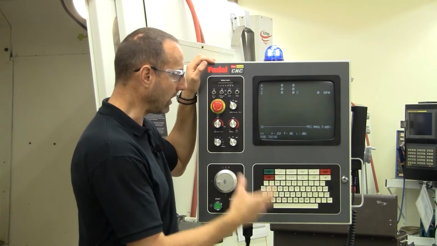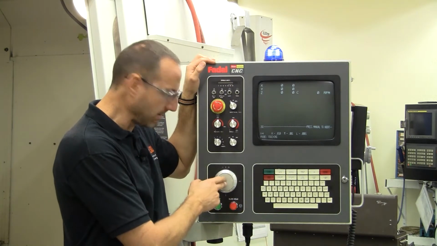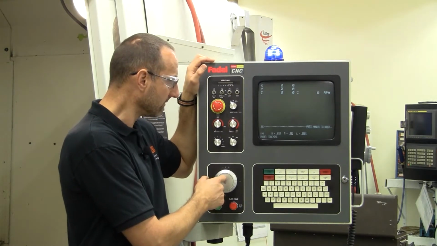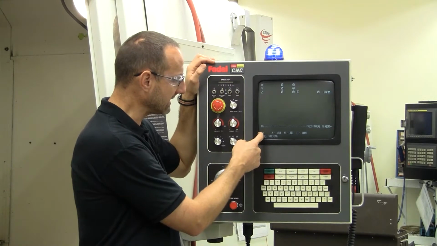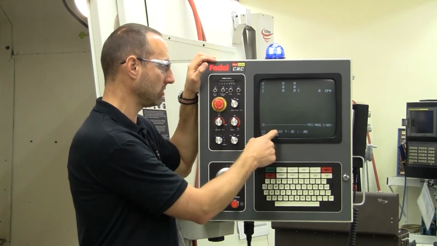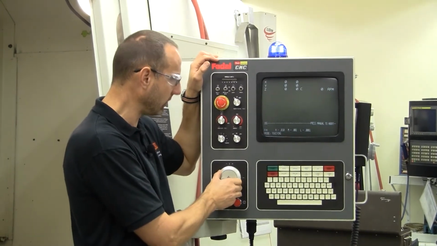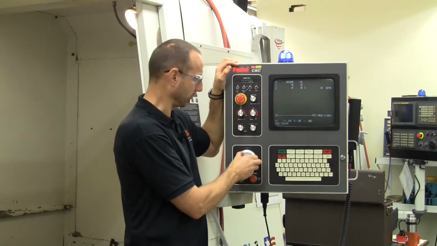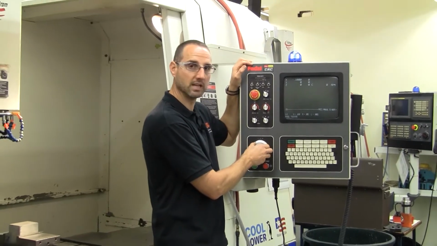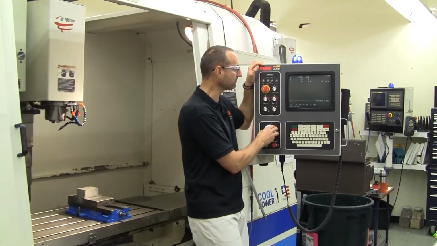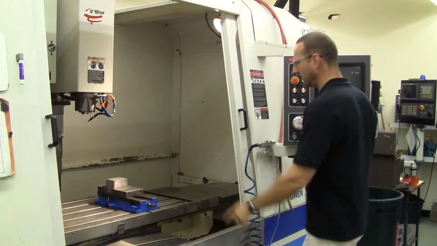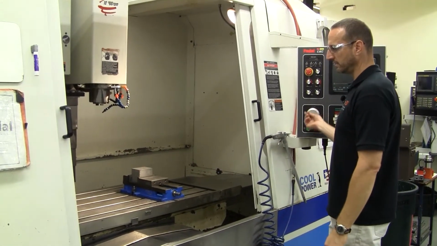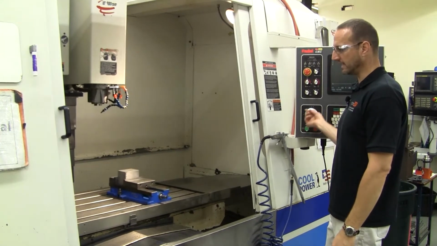So while in jog mode, my manual pulse generator wheel, or MPG wheel right here, is active. I'm currently active in the X axis with the large increment, and so as I rotate the wheel, I will move 10,000ths of an inch per increment of rotation. So you can see I was moving up here. Now if you look over at the table, I can dial this around, and you can see that I am now jogging the X axis.